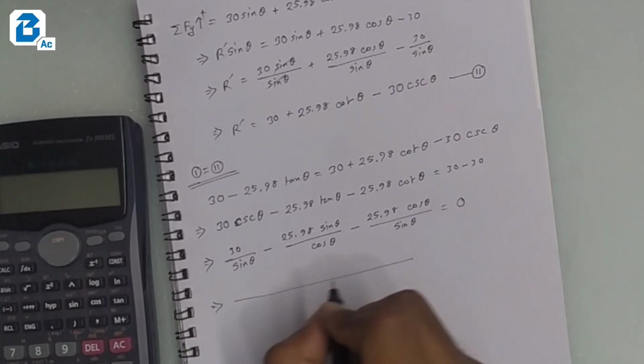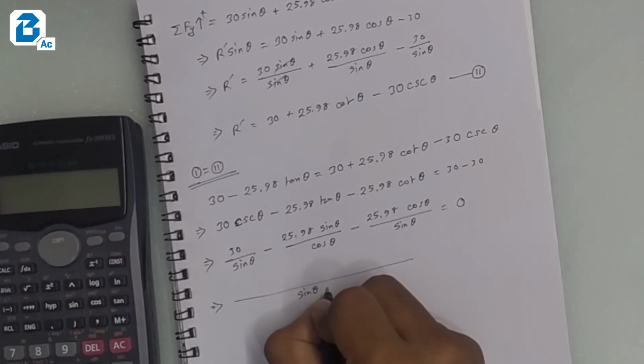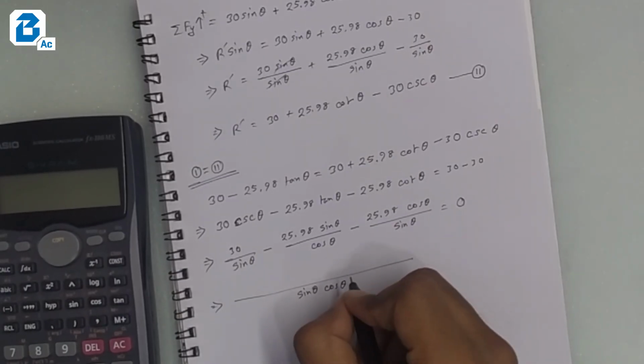Then we can write sin theta into cos theta.